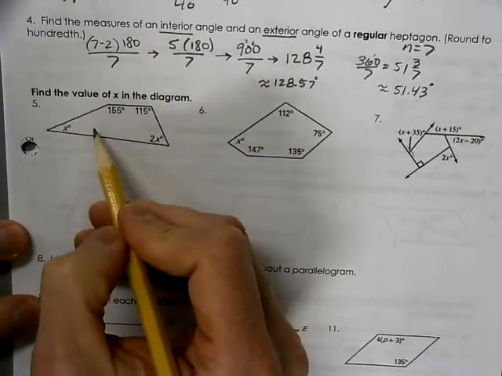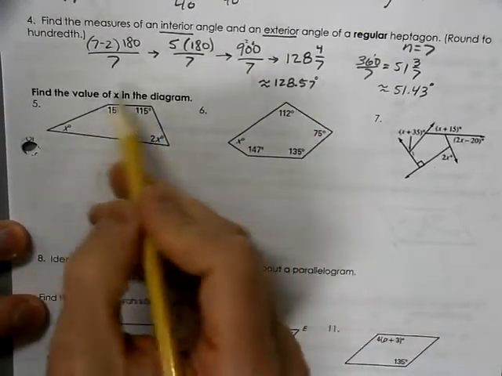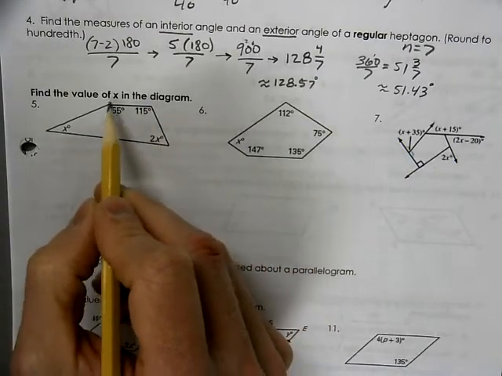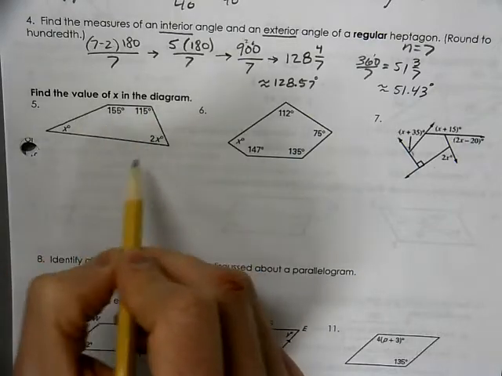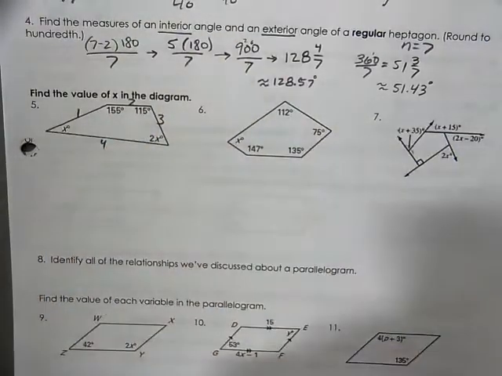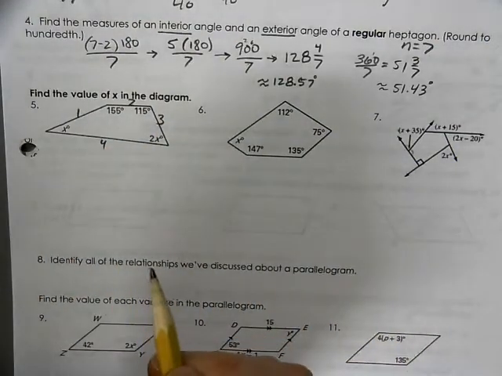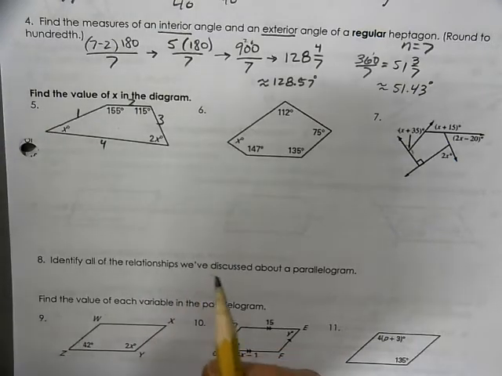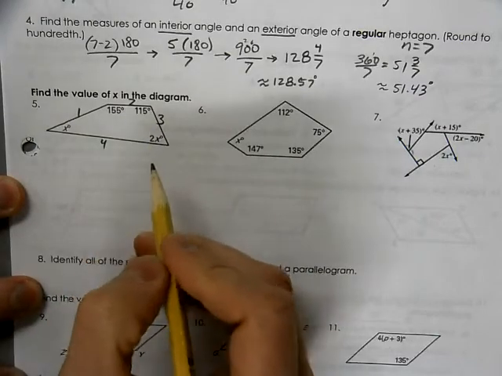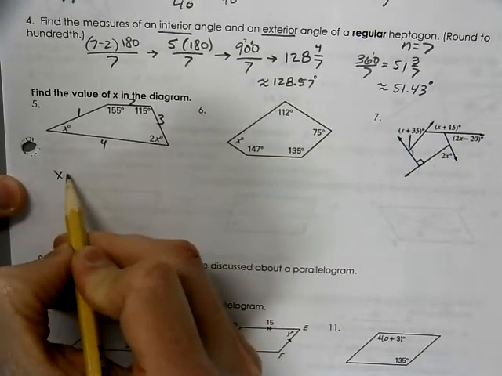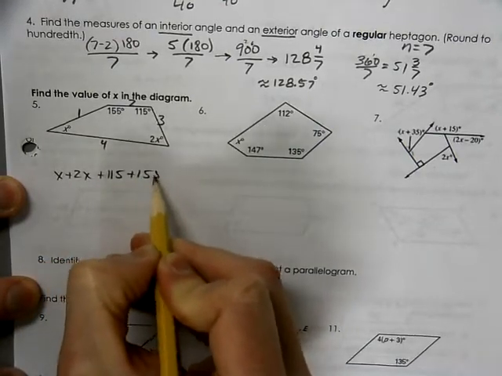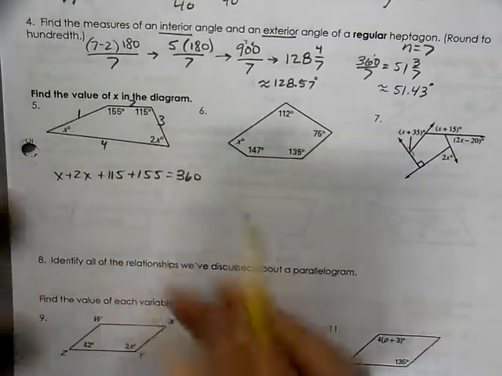We're going to find the value of x. First, we have to notice how many sides this has. We also have to notice, are we working with the exterior angles or the interior angles? There are 4 sides. So I know that every quadrilateral has 360 degrees. N minus 2 times 180 would tell me 360. So x plus 2x plus 115 plus 155 has to equal 360.